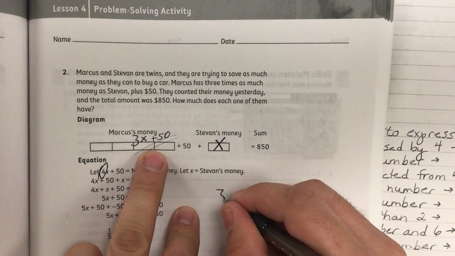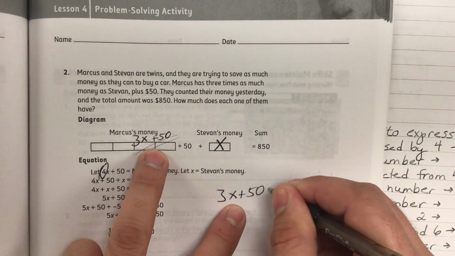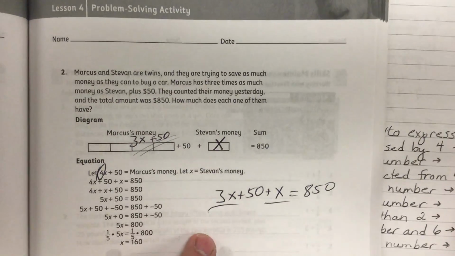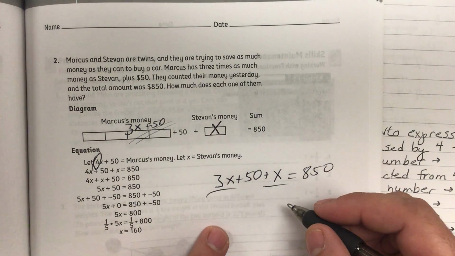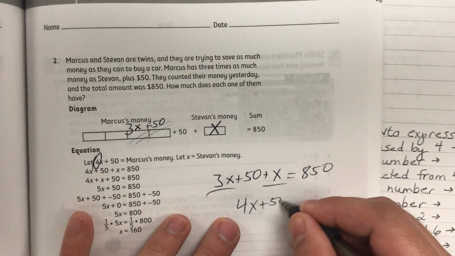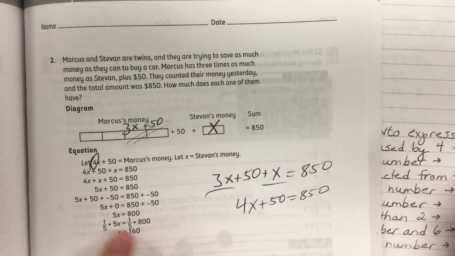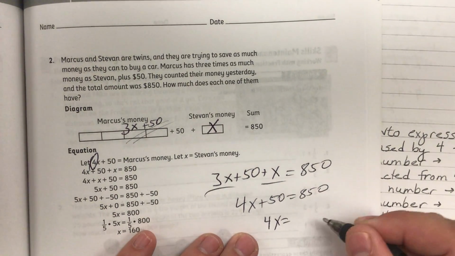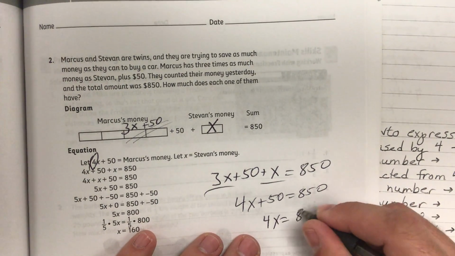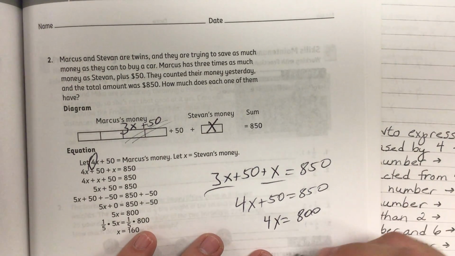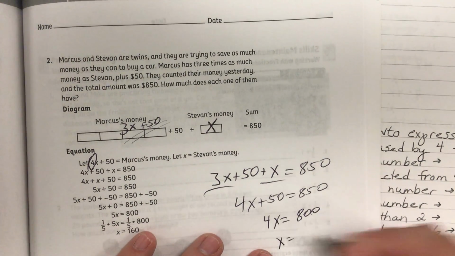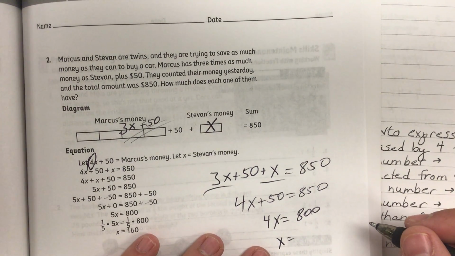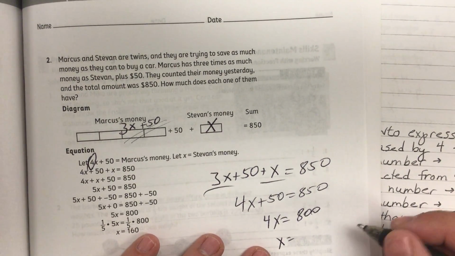All right, well, I'm going to add up what we said it was. 3x plus 50 plus x for a total of 850. What's 3x plus x? 4x plus 50. Now, what's my first step to solve that? Minus 50. 850 minus 50. 800. And now I divide by 4. 800 divided by 4. 200.